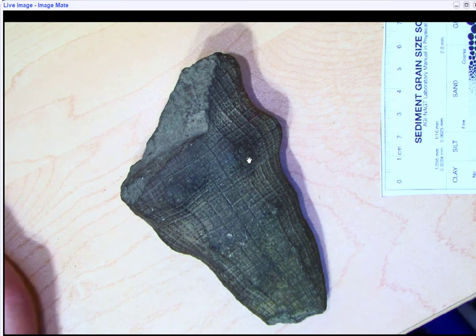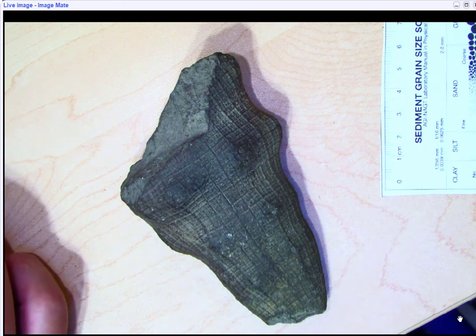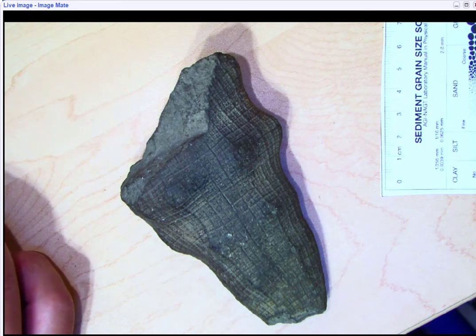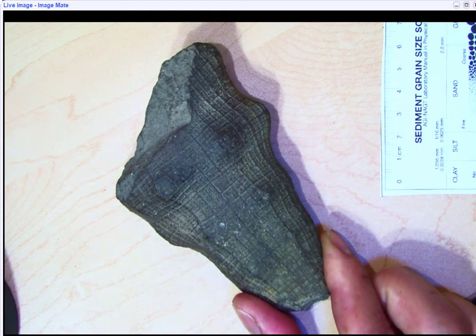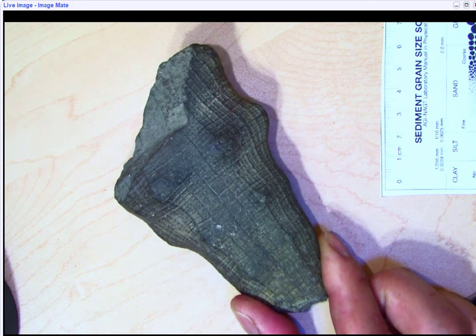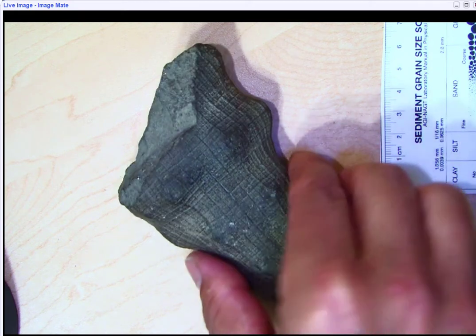So see if you can find what this one is and fill out the details for the lab on sample number 5. And again, you could always pause the video to take a closer look at this or a longer look at this. All right, let's go to sample 6.